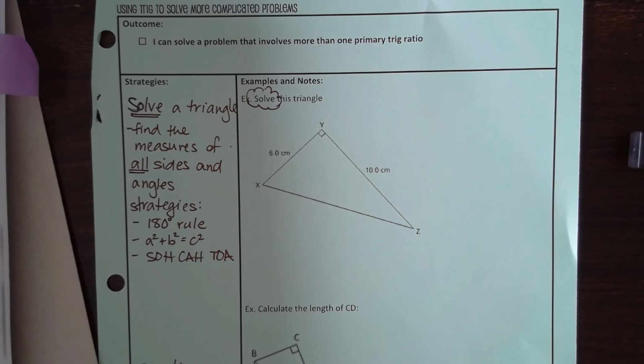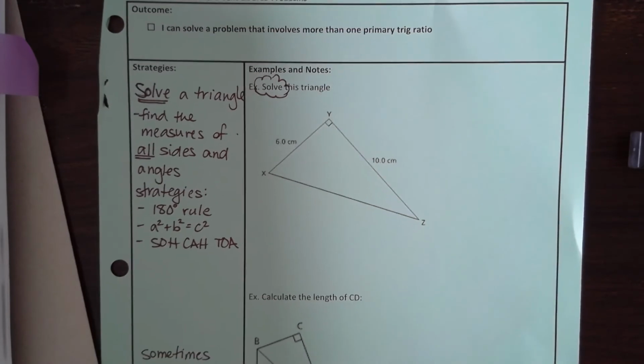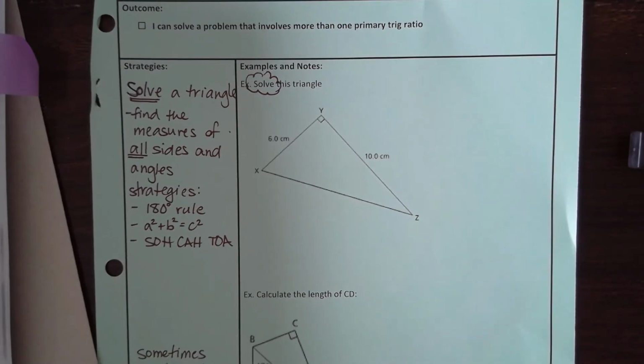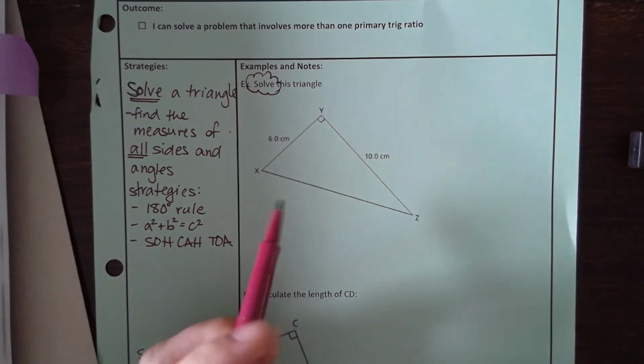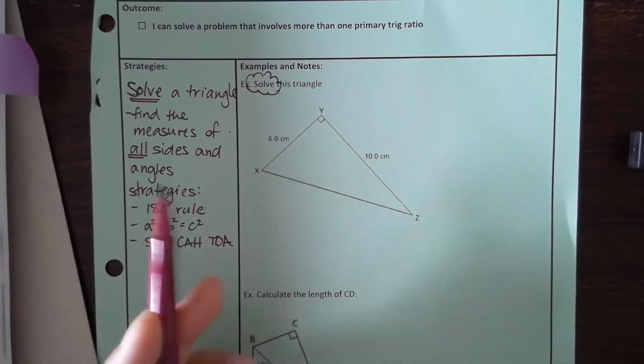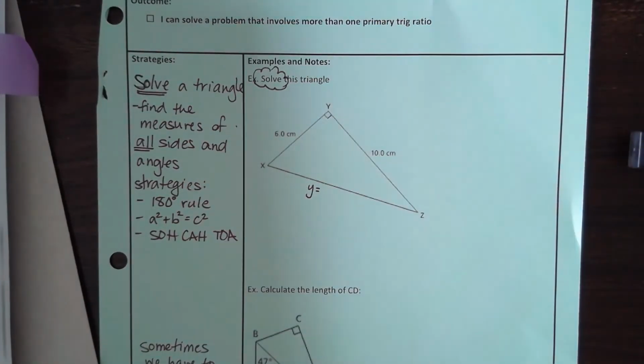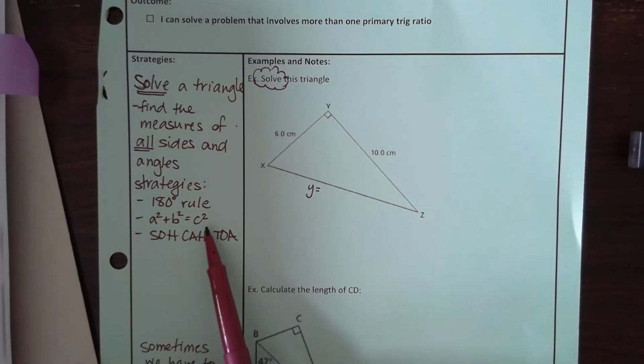So if we think about all of the strategies and all of the tools that we have in our toolbox, we actually have a couple of starting points for this particular triangle. We could find the length of xz, or little y, right? We could find the length of that by using a squared plus b squared equals c squared. We can use Pythagoras and go all the way back to solving that part of it in grade 8.